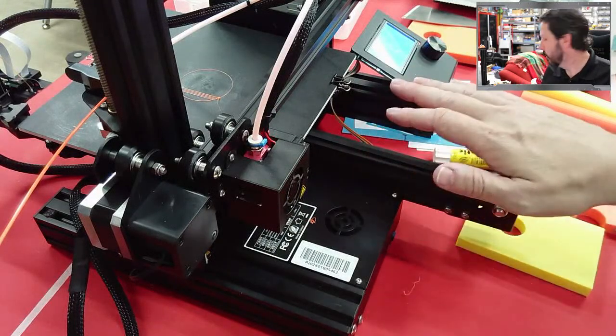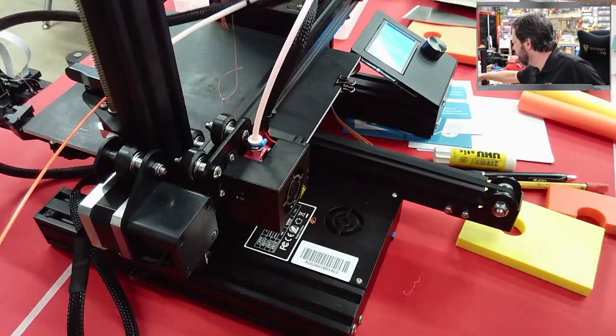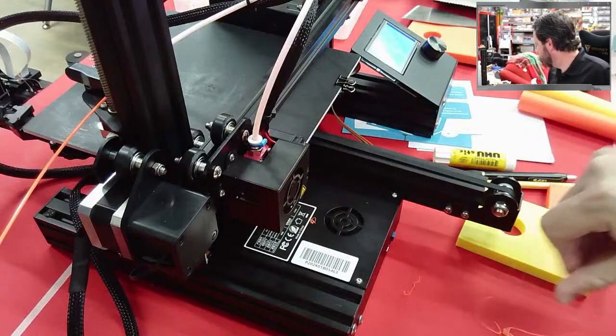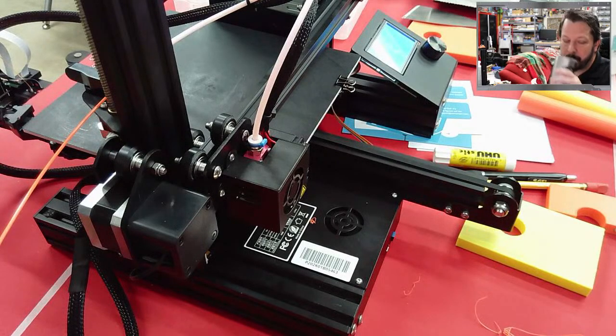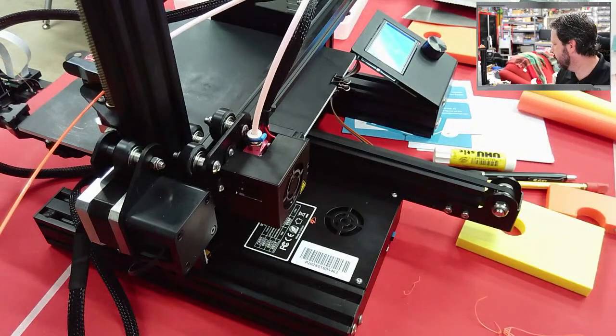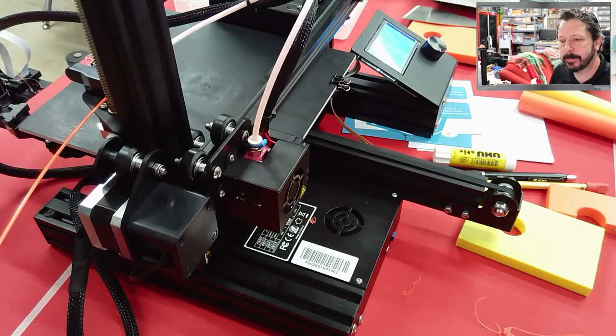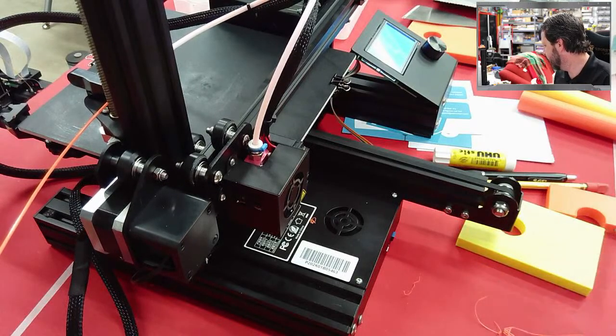All right, so let's get this thing out of the way. It has to do a little bit of heating. It actually has to cool down the bed. The bed was hotter than it needed to be for some reason. I think my preheat has the bed heat at 60, and Cura has it set to 50. All right, let's see if we get a better result this time.